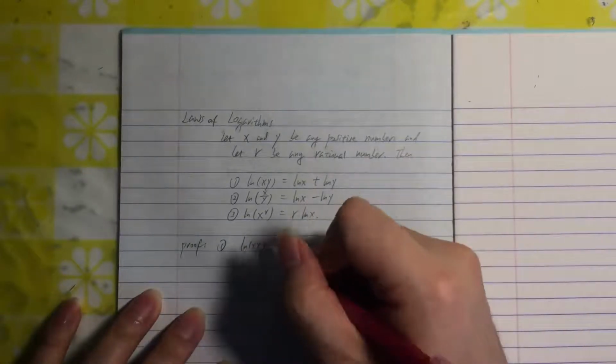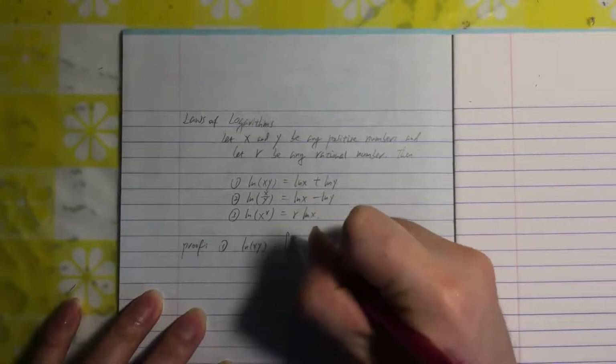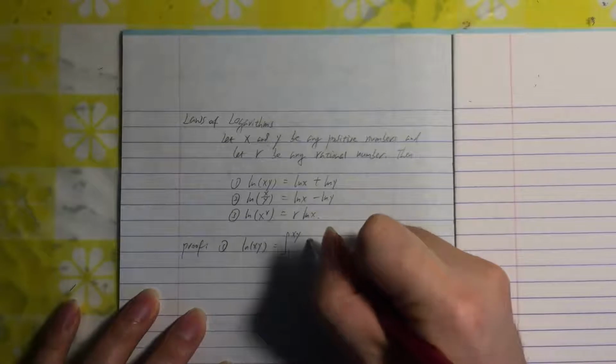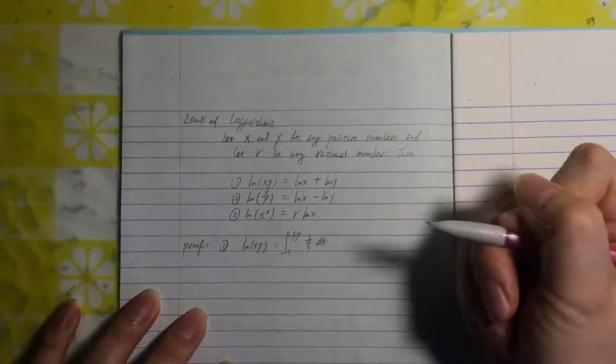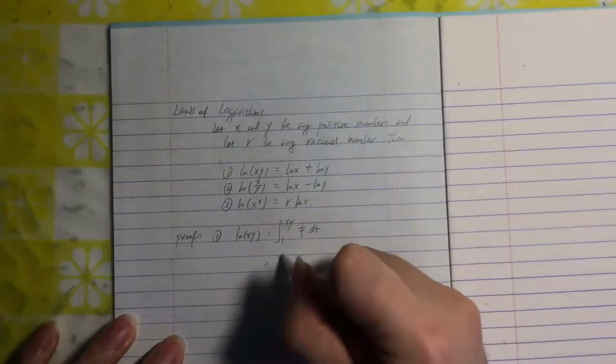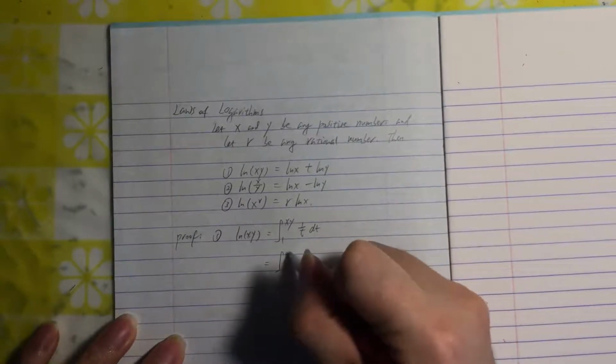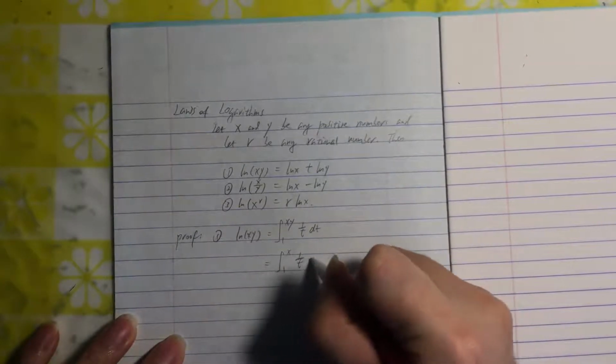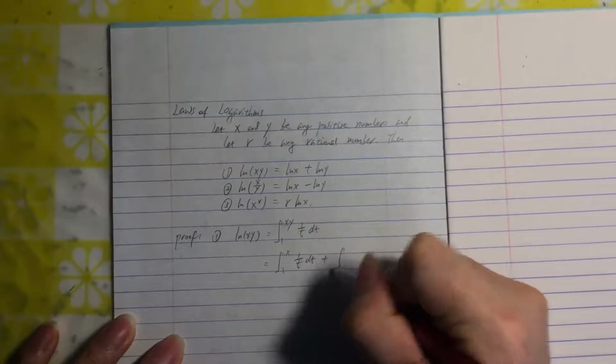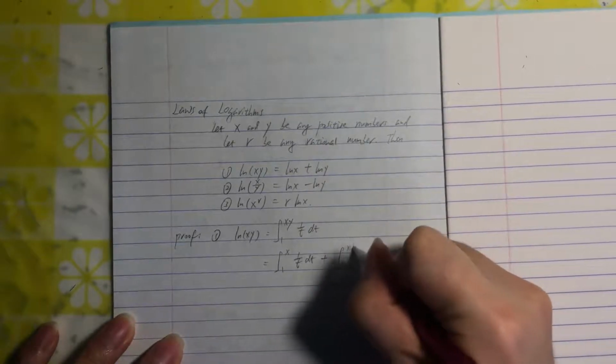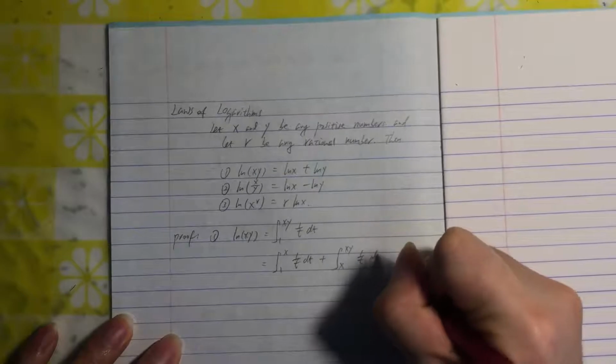So ln of xy is the integral from 1 to xy of 1 over t dt. This integral can be rewritten as the integral from 1 to x of 1 over t dt plus the integral from x to xy of 1 over t dt.